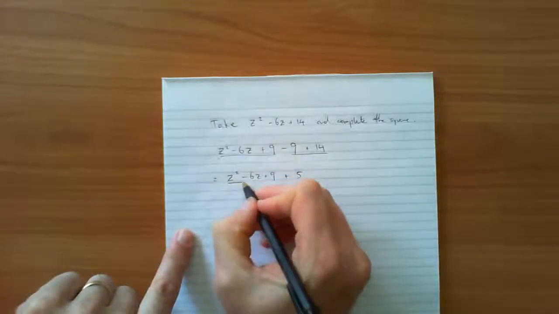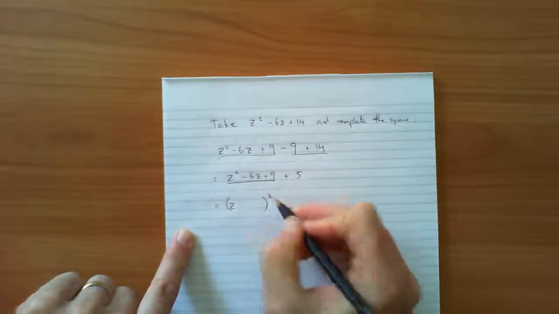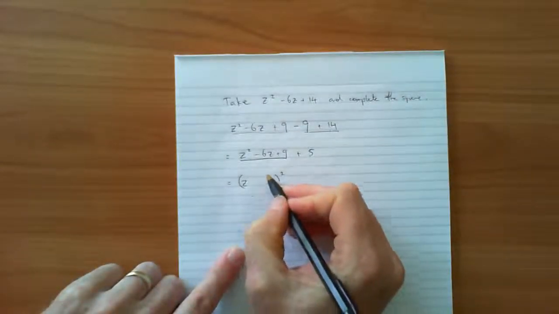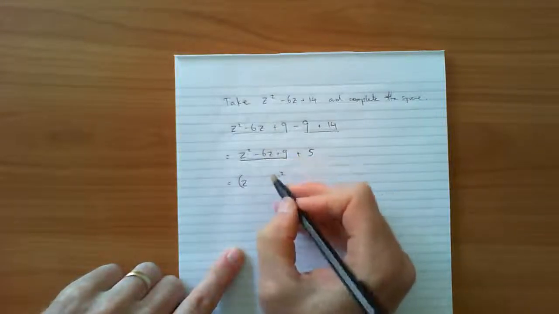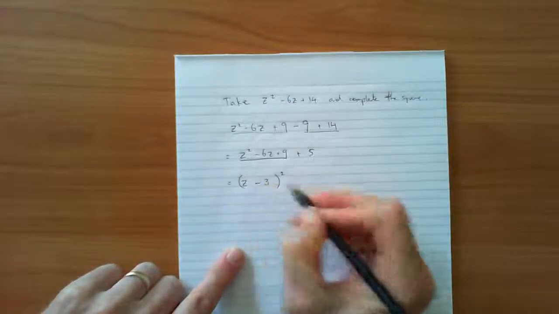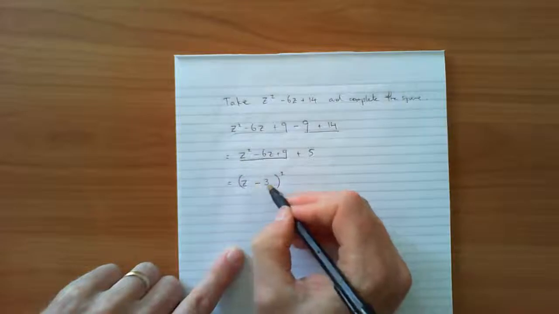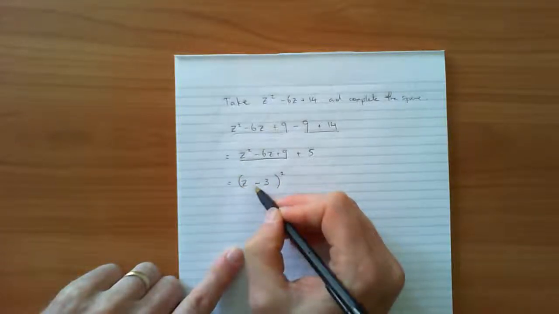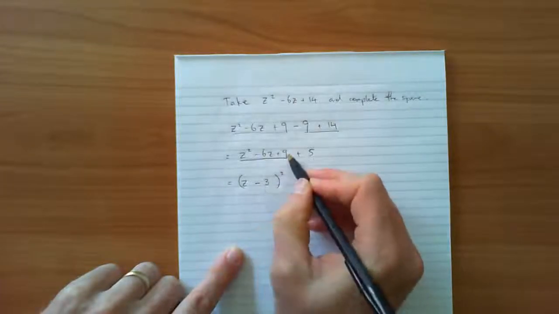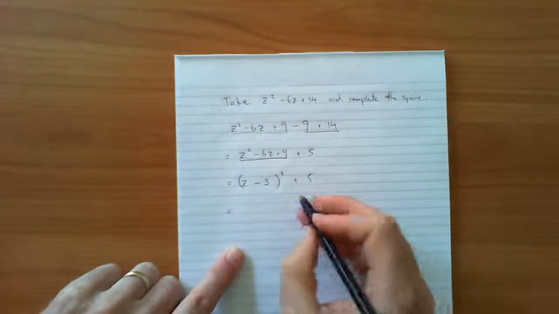Now this bit, remember, is what we're grouping. It becomes your perfect square. The number here is whatever we got when we halved the coefficient of negative 6, the coefficient of z. So we got negative 3. Check. First term squared? Yes. Twice the product? That'd be 3z times 2 is 6z, or negative 6z. Second term squared, positive 9, yes, plus 5. We want to factorize this.